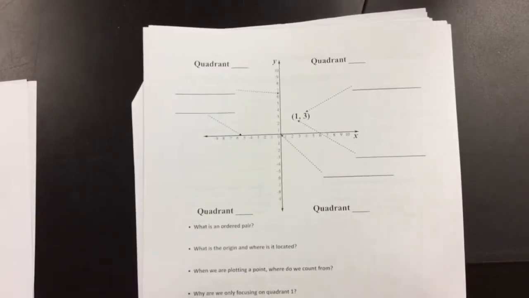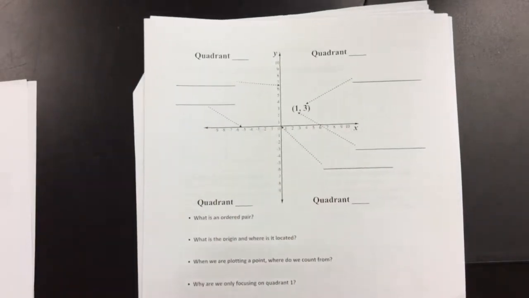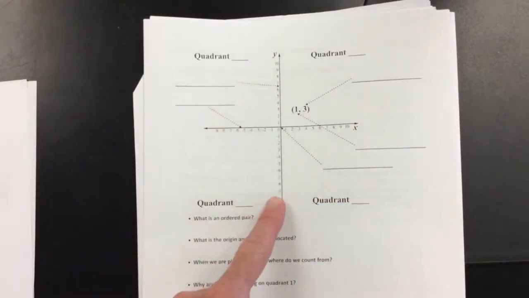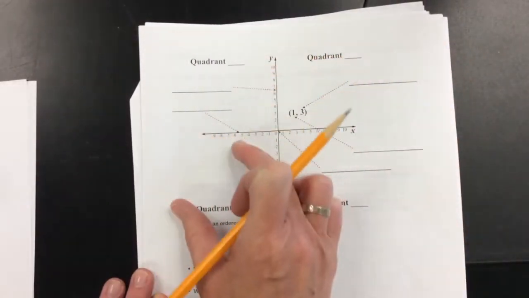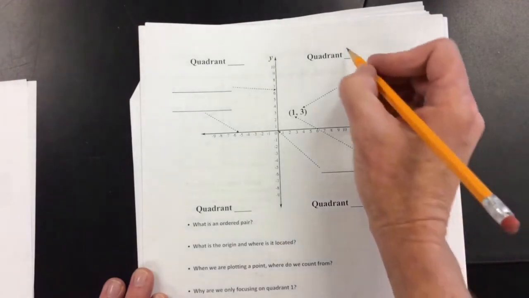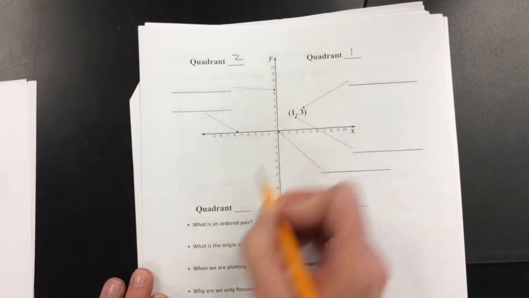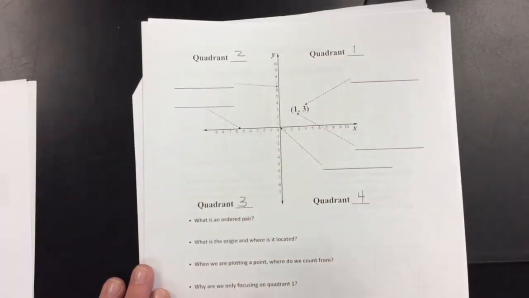This is very important and we're going to use it pretty much through the rest of the year. This is called a coordinate grid, okay? And these are your x-axis and your y-axis, okay? And each quadrant here, there's 4 of them. They're divided into 4 quadrants. We have quadrant 1, quadrant 2, quadrant 3, and quadrant 4. And that's how it's labeled.